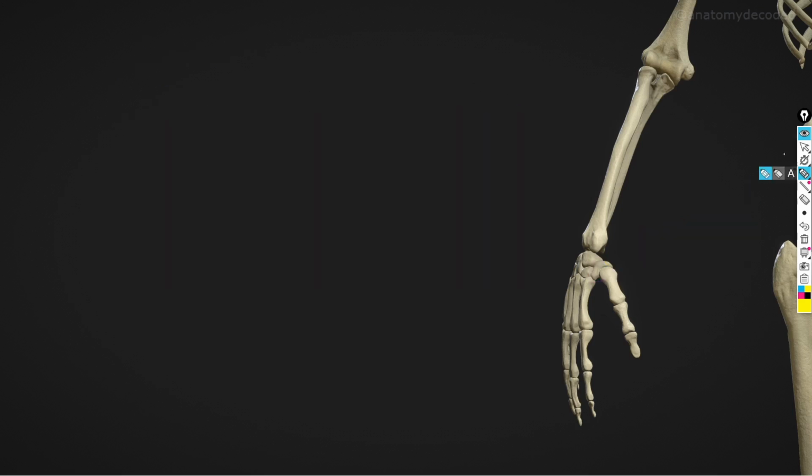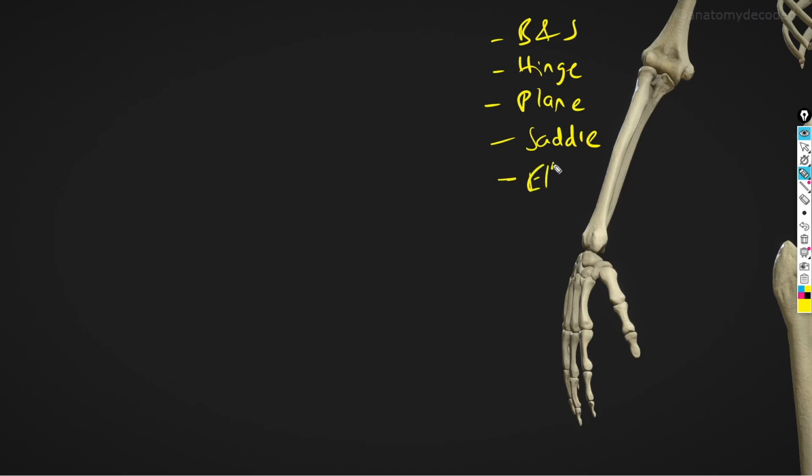So which headings had we covered in synovial? We covered ball and socket, hinge, plane, and saddle. In your mind, try to remember at least two examples in each heading. Any other heading which is left? There is one called ellipsoid, pivot is left, and there is one condylar, also referred to as bicondylar. Let's see examples in these.